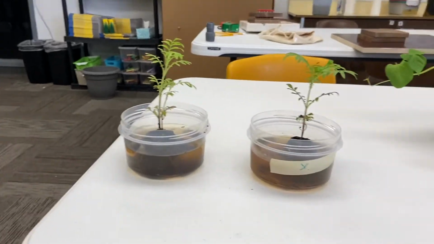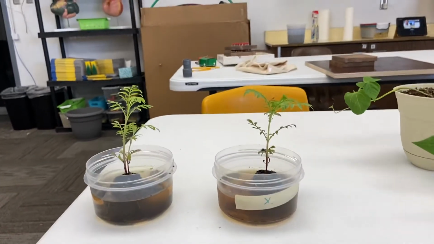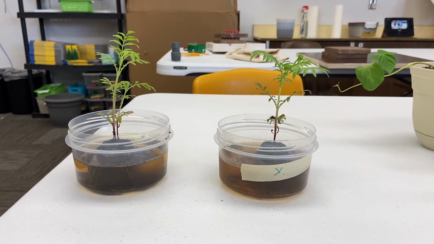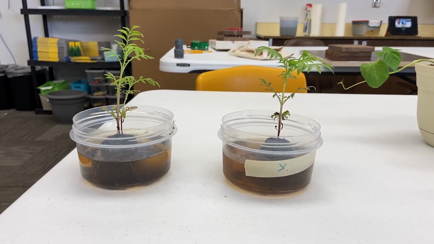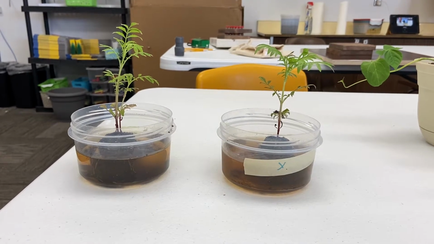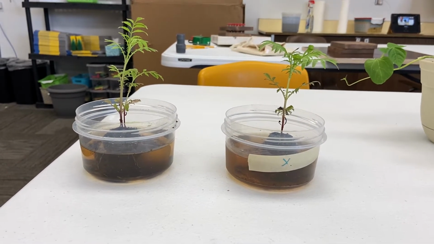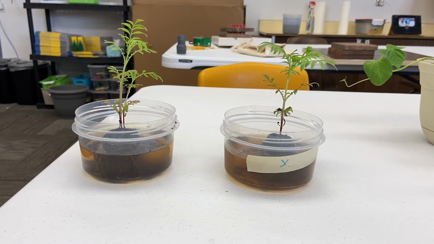All right, so let's talk about this flower plant first here. So we've got two plants. What I would like you to do is note the differences between the fertilizer plant and just the normal water plant. On your notes, you can write down one side, like fertilizer.